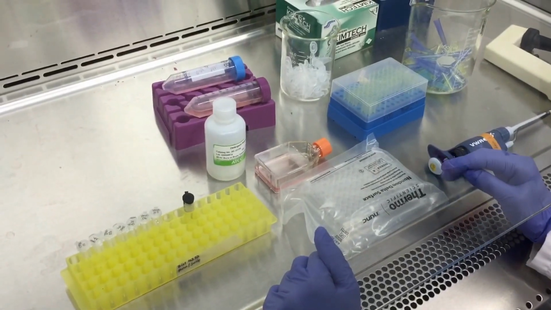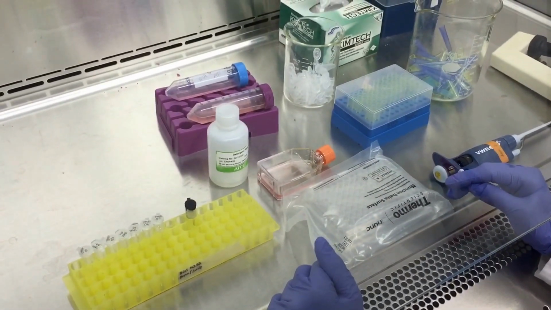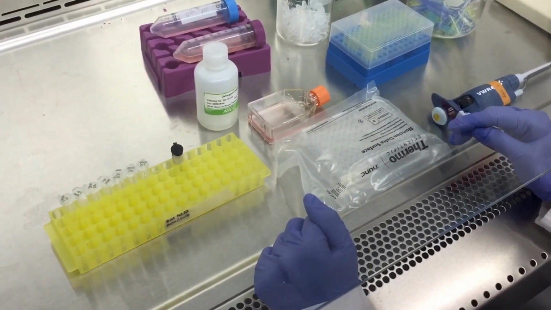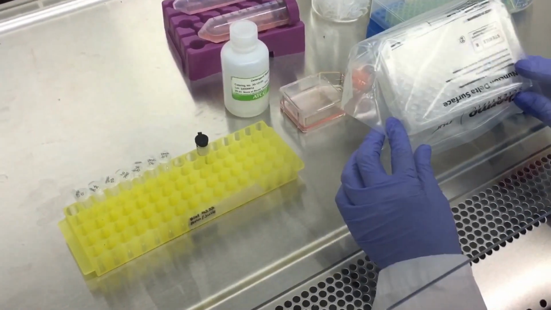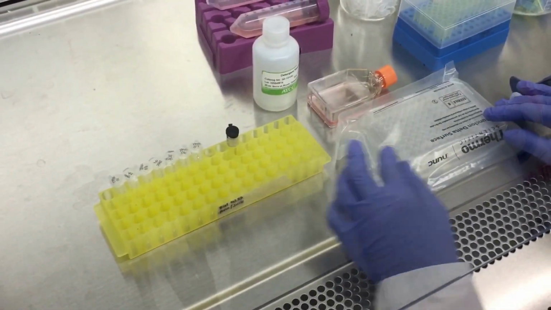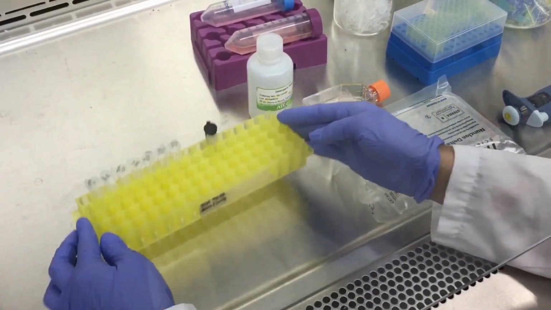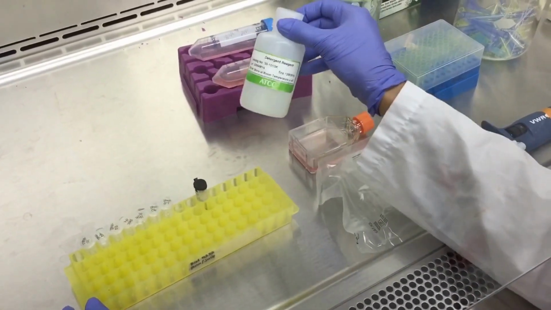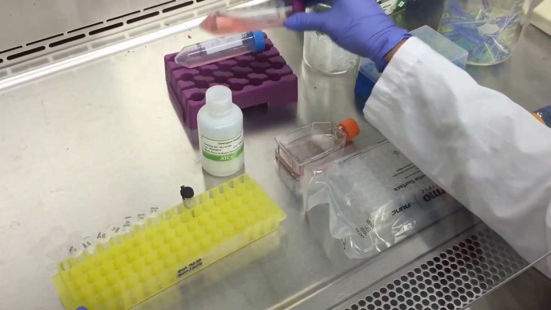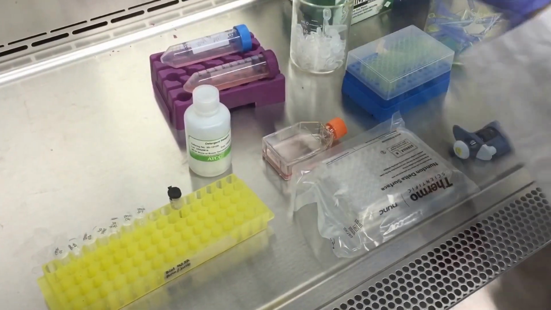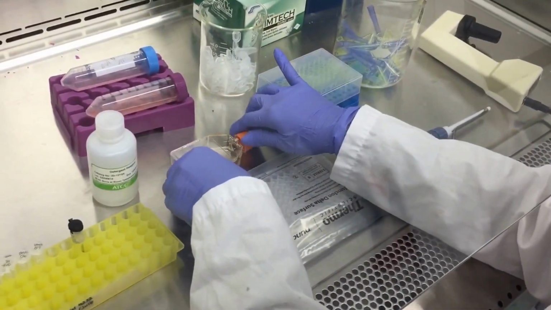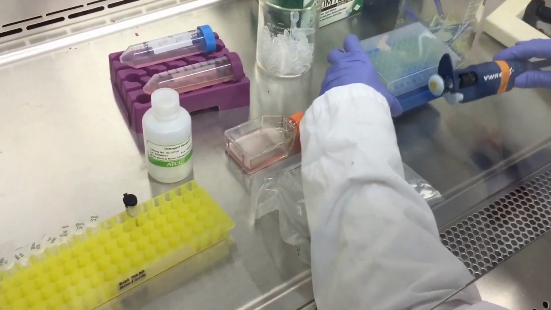Hello, today we're going to show you how to do MTT assay on suspension cells for screening compounds. For this experiment, you would need a 96 well plate, your compounds that you'll be testing, MTT, detergent, media, your cells, various pipetting tools, and pipette tips.